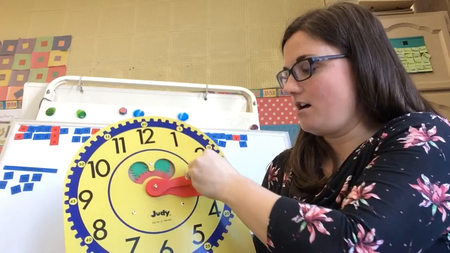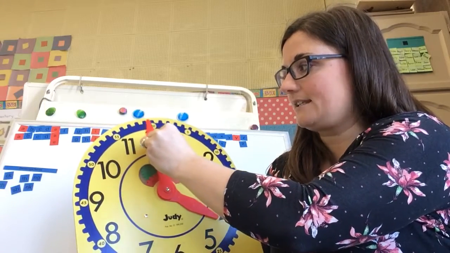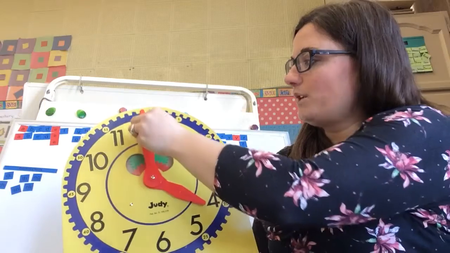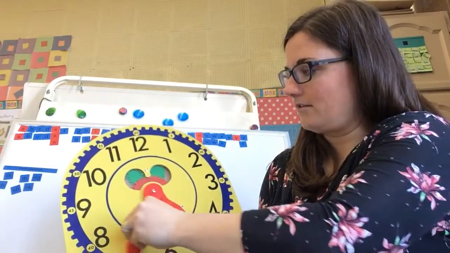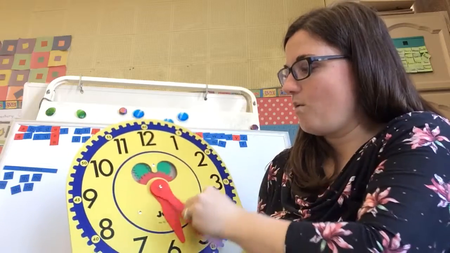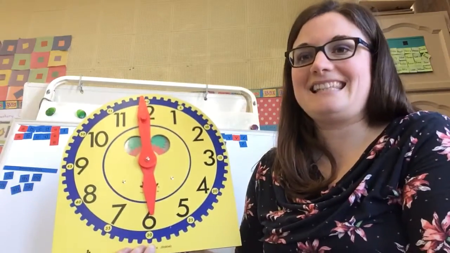So as the long hand goes around, all the way around once and gets back to the 12, it's now 4 o'clock, okay? So we're going to keep going around again. It's going to get us 5 o'clock, and one more time is going to get us 6 o'clock.